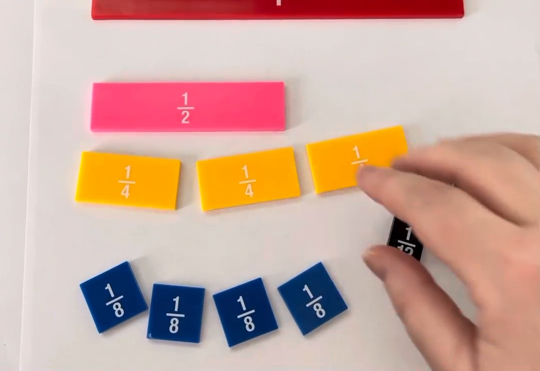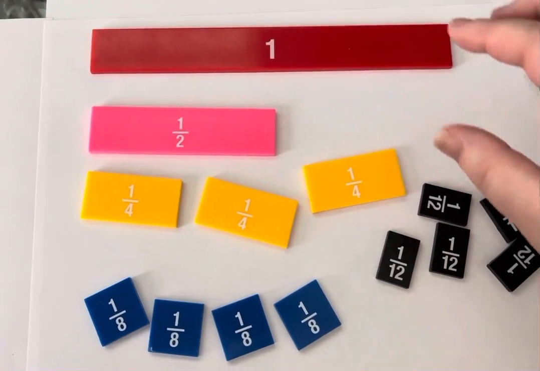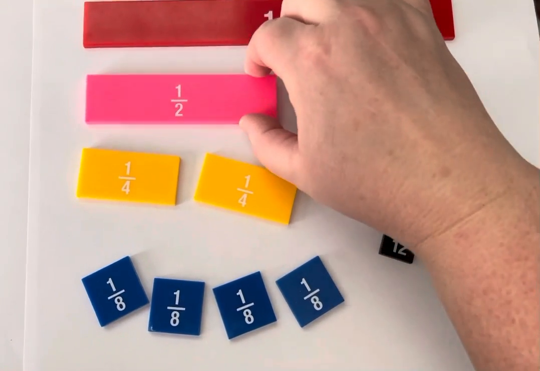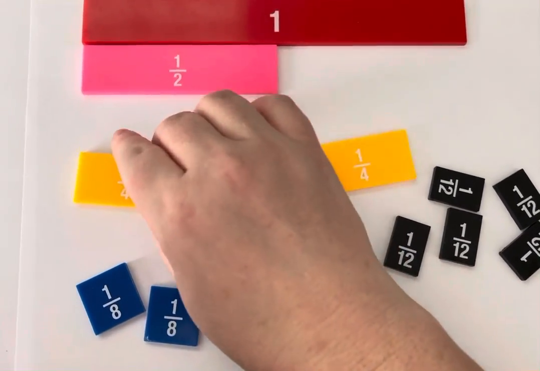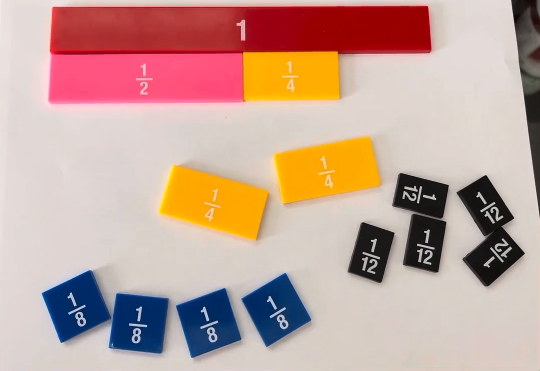So kids are actually going to have their 1/2 piece in, and I'm going to have my whole ready for them to look at so they can start identifying and looking to see equivalencies to whole. So they're going to start by putting a half in. If I said 1/2 plus 1/4, they're going to lay that in there. And then I'm going to ask them, how would I label that fraction?